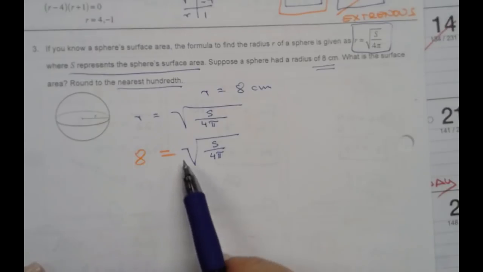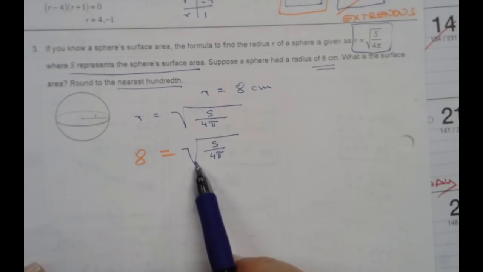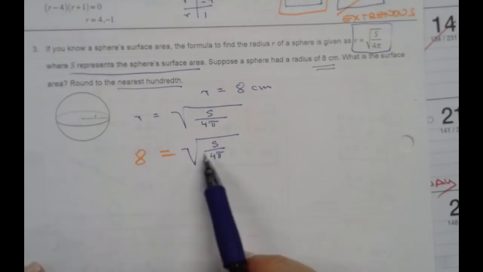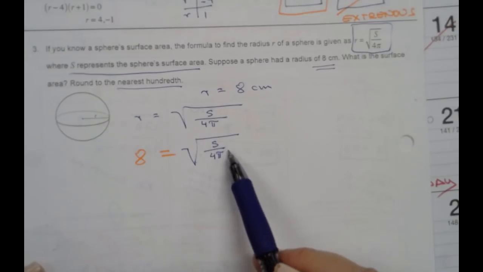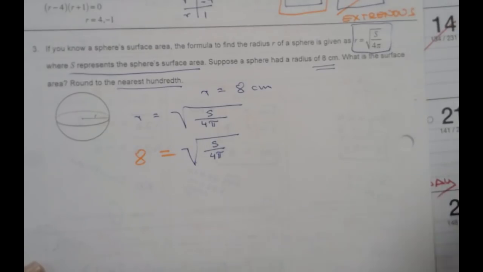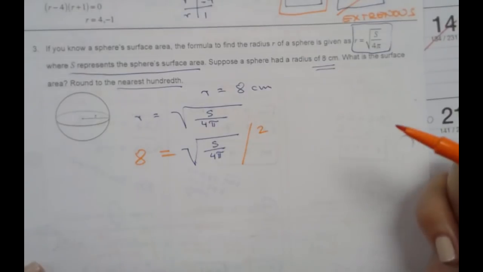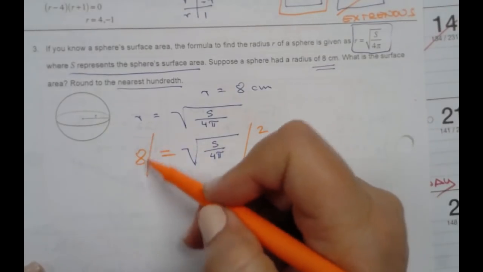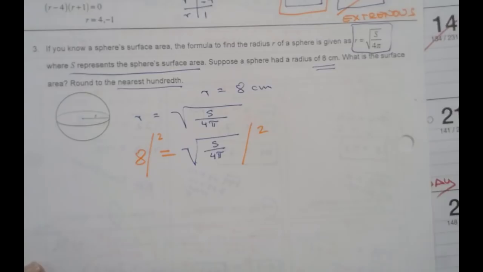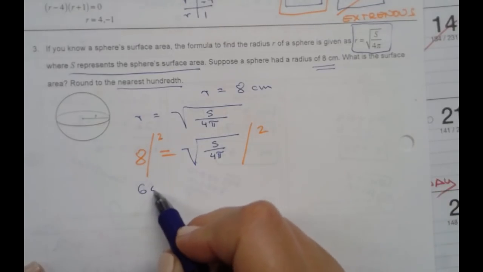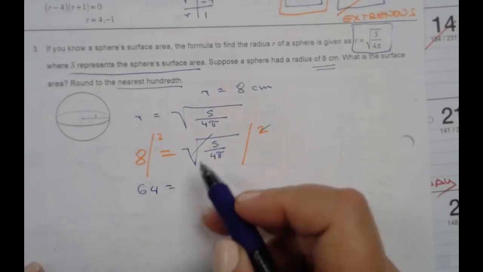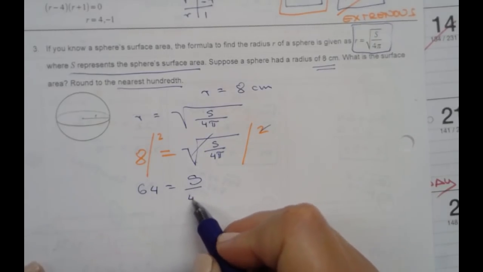What you have learned is that anytime you have a square root alone on one side, to do anything with it, you need to break it out of the square root, which means the opposite of square root is square. If I square the left side, I have to square the right side. So 8 squared is 64. My square and square root cancel. So s over 4 pi.